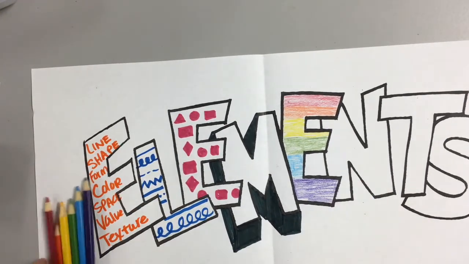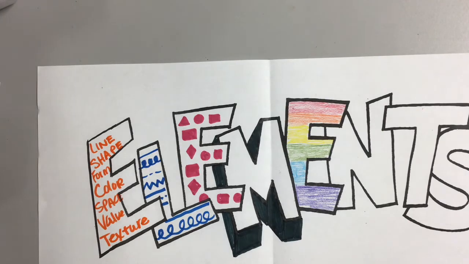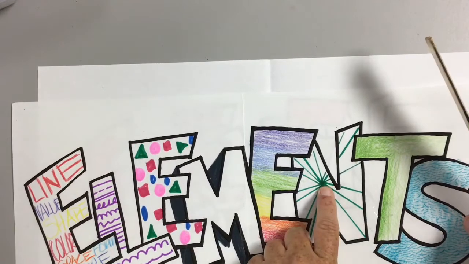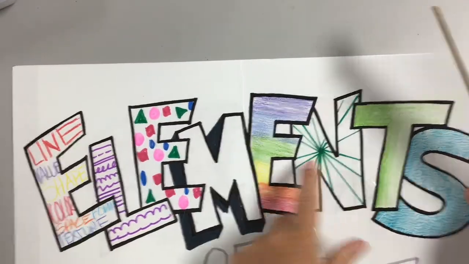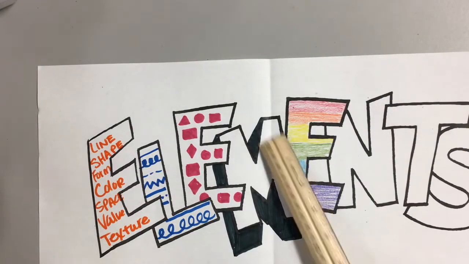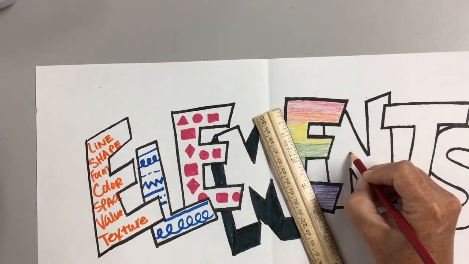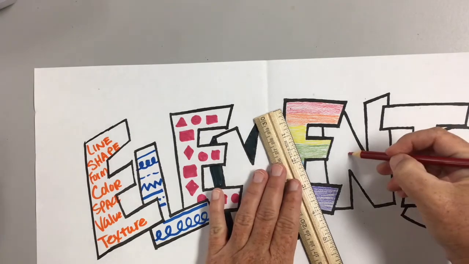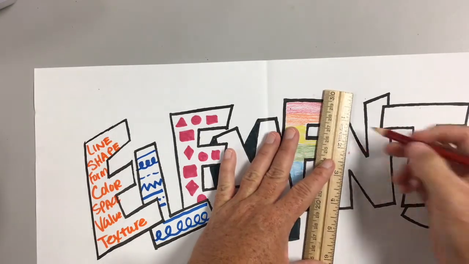N is going to be space. Space is when things move back, or they appear to be coming out, or overlapping. So we're going to make it look like it's traveling into space. So we have this, it'll look like this when we're done. So we're going to pick a spot anywhere on the letter. I'm going to use my colored pencil. I'm going to make a dot right there. Then I'm going to take my ruler and I'm going to draw lines coming out of that dot.